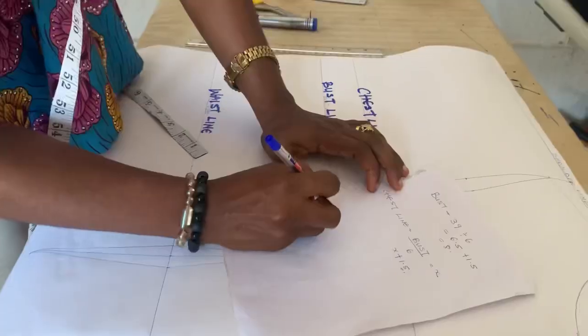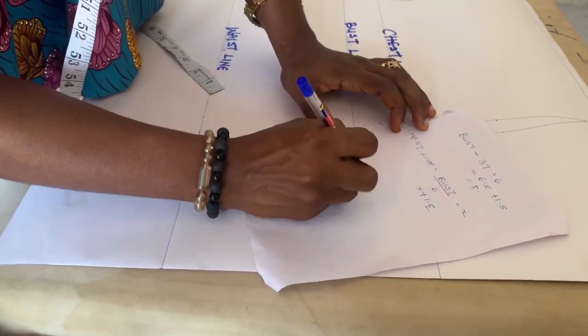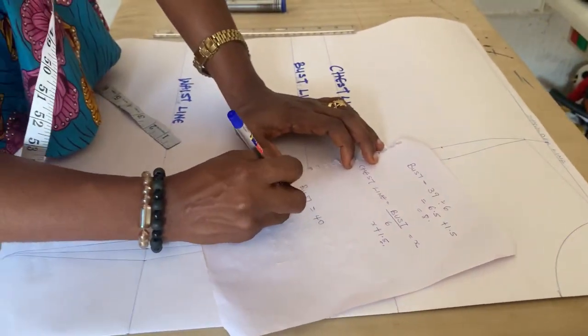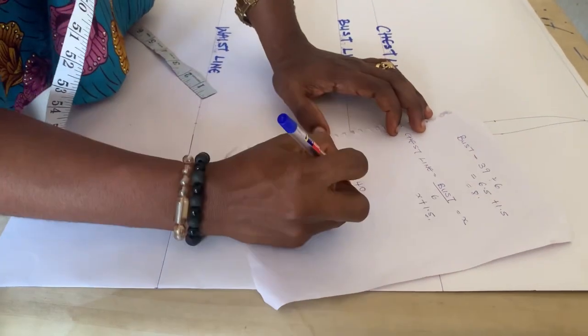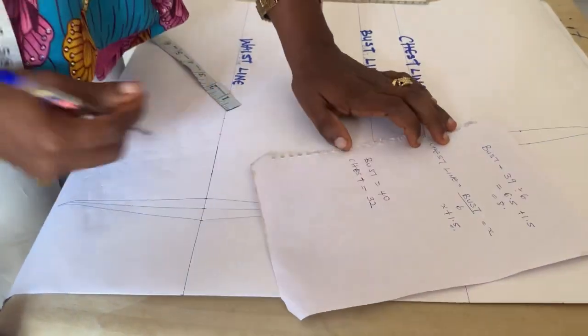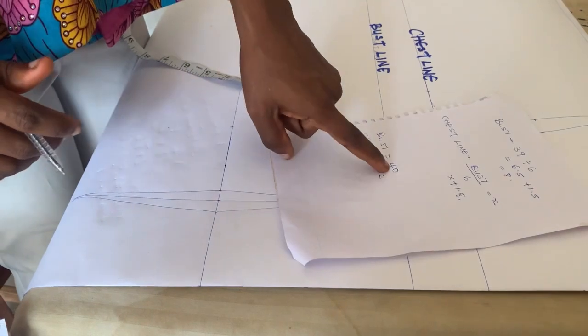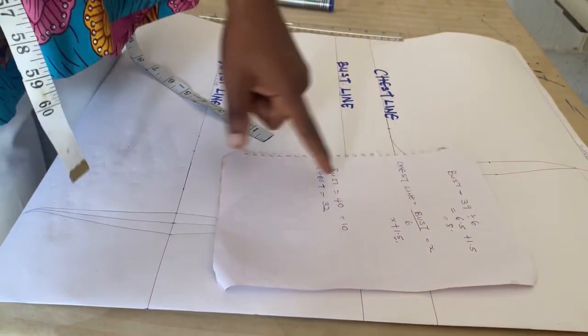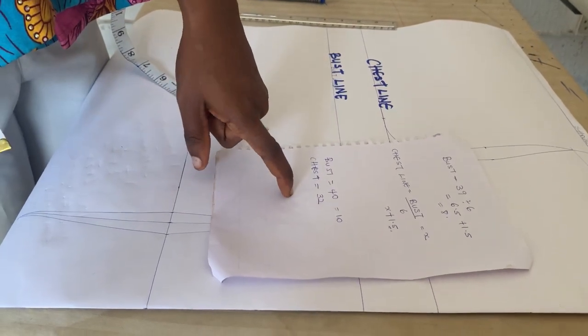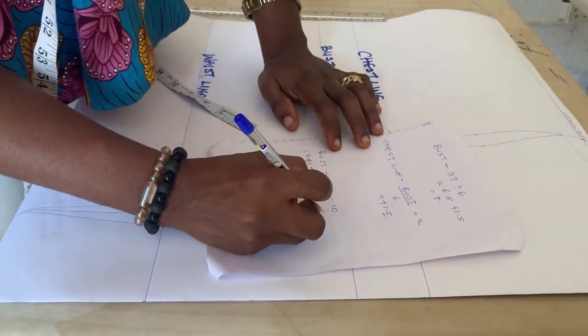For example, my bust is 40 and my chest measurement is 32. If I divide my 40 by 4, it's going to give me 10. If I divide 32 by 4, it's going to give me 8.